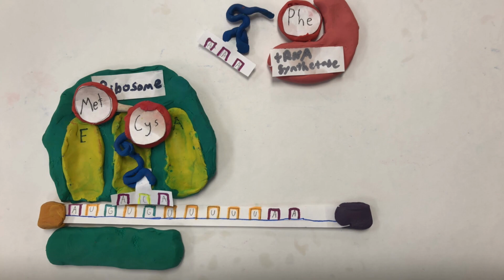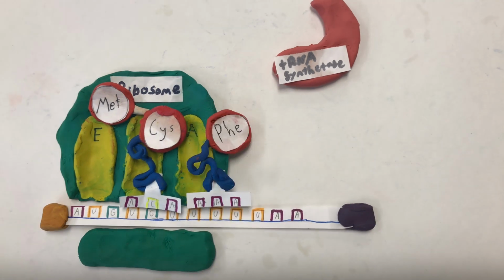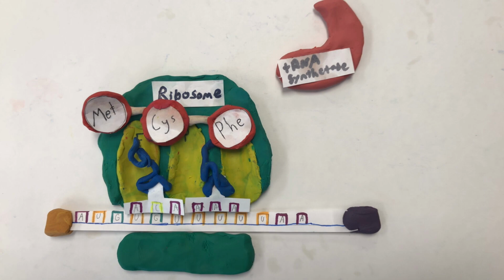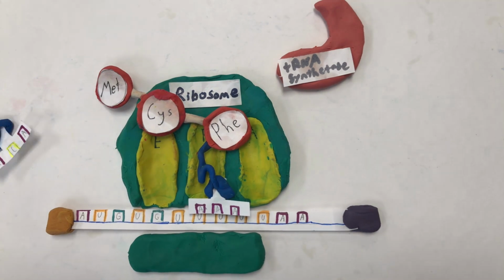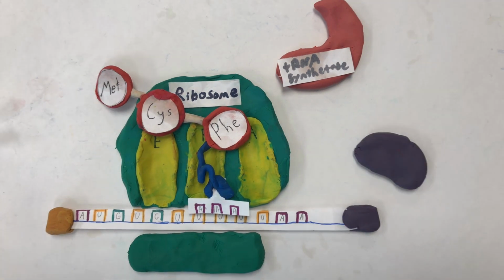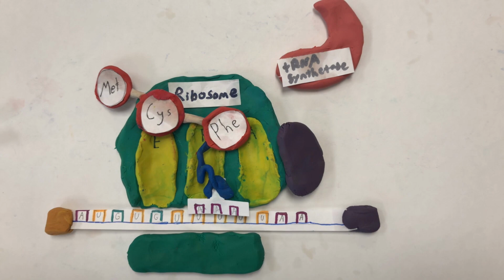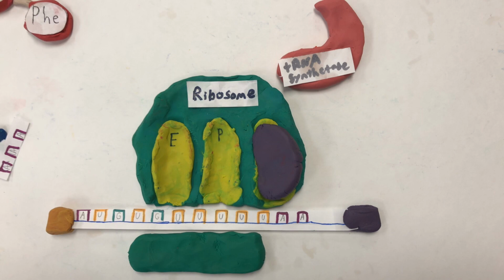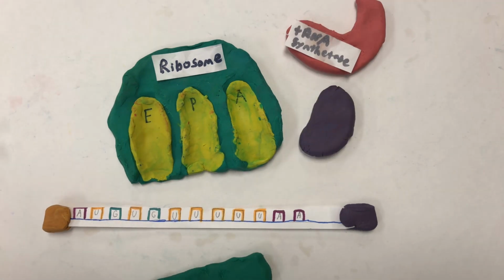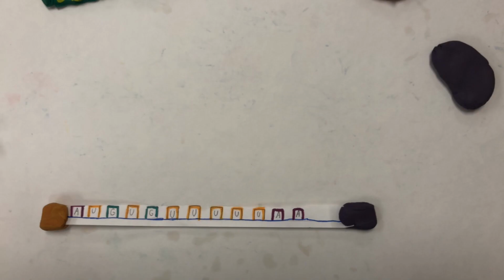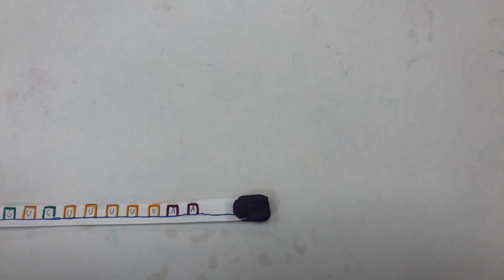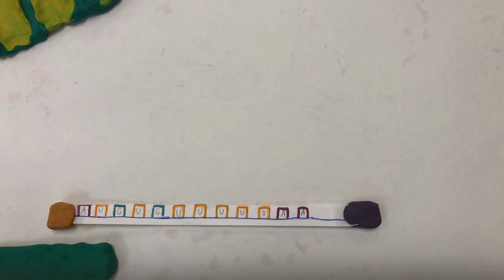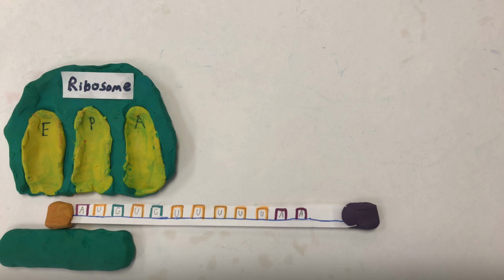During initiation, the small ribosomal subunit attaches to the mRNA along with different initiation factors. This is known as the initiation complex. The initiation complex moves along the mRNA strand until it encounters the AUG start codon, where the initiation factors are released and the large ribosomal subunit attaches. This begins the second stage of translation, which is elongation.